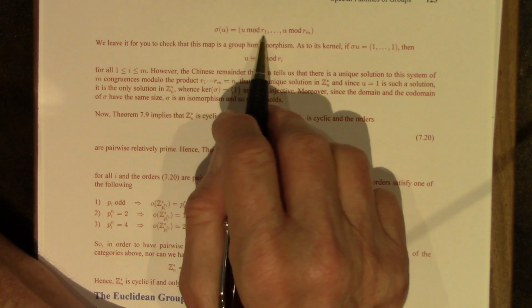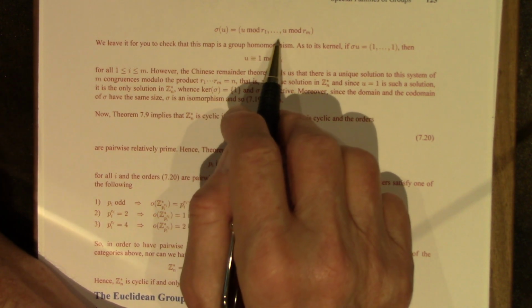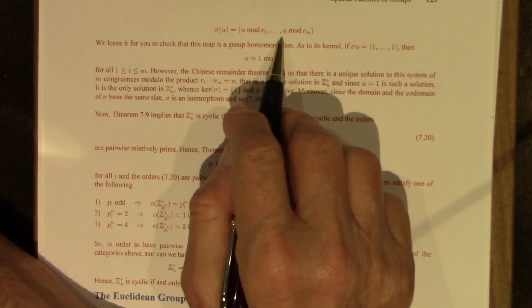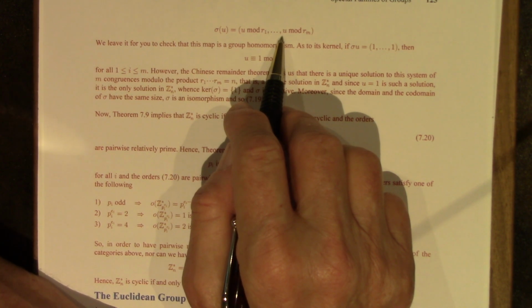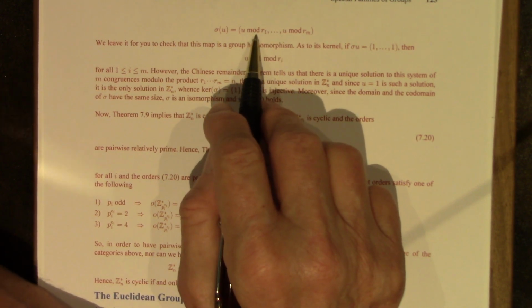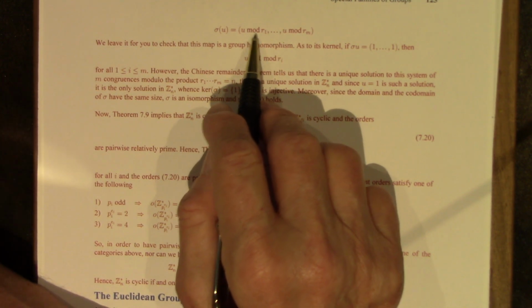And I'll leave it for you to check this is actually a group homomorphism. It follows from the nice properties of taking residue classes in modular arithmetic.